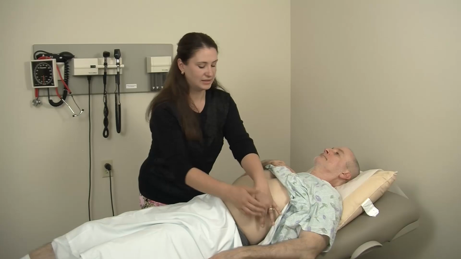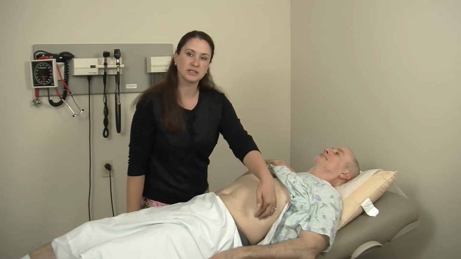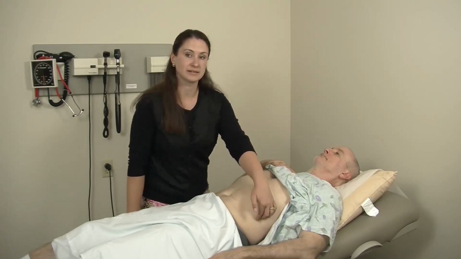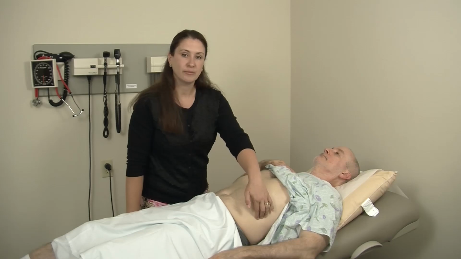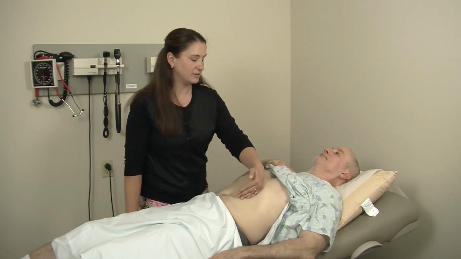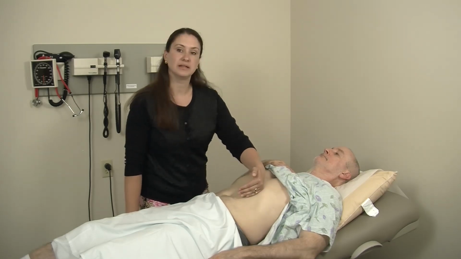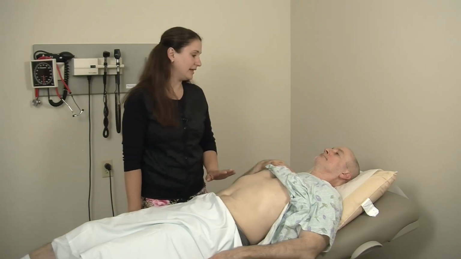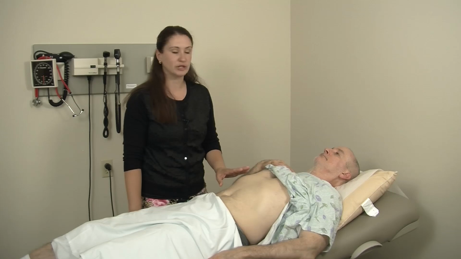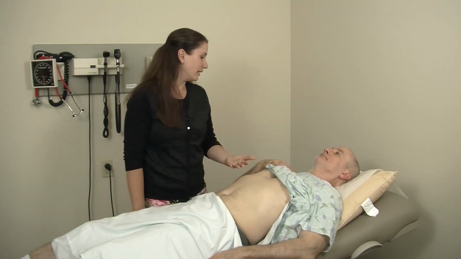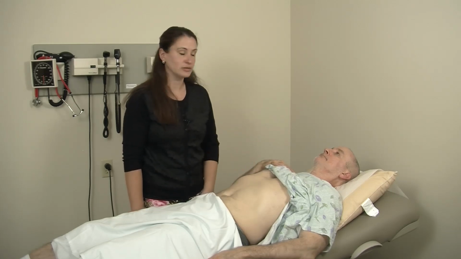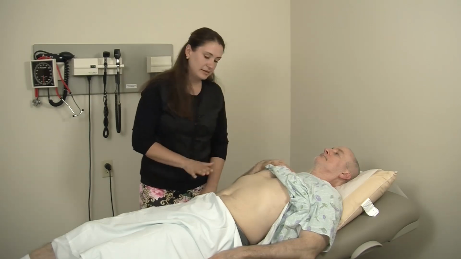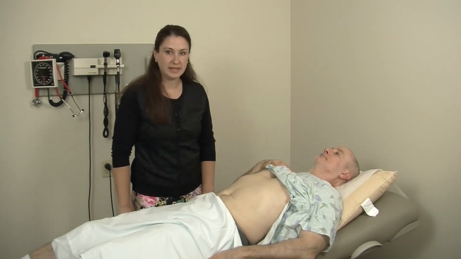Again, listening for any dullness. It should be normal to hear the dullness only in the mid-axillary line. Again, an abnormality would be hearing the splenic dullness more medially at that point. For both the liver and the spleen, any abnormalities that you may hear with percussion, you will further investigate with palpation of the abdomen. Next, I'm going to lightly palpate the abdomen.